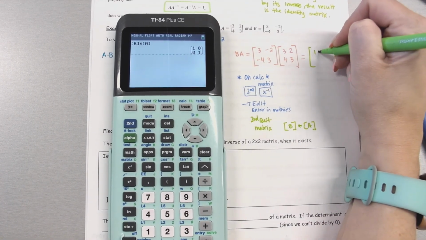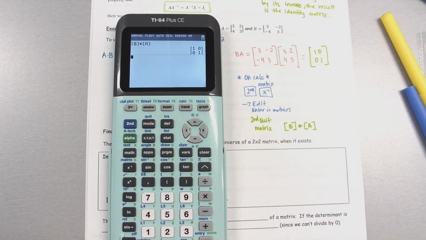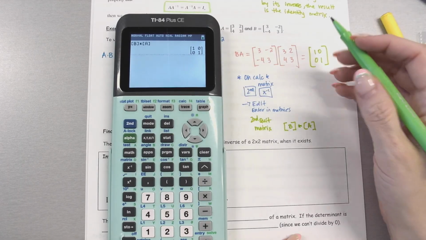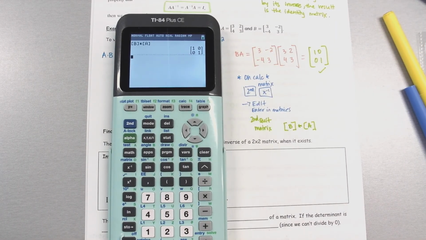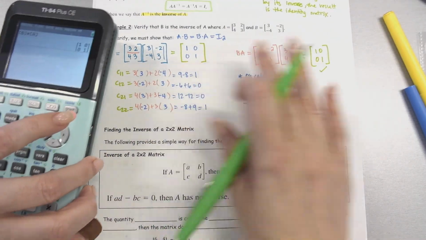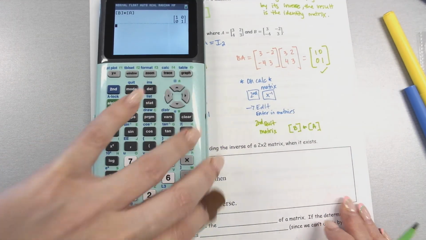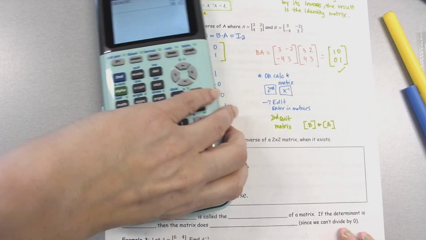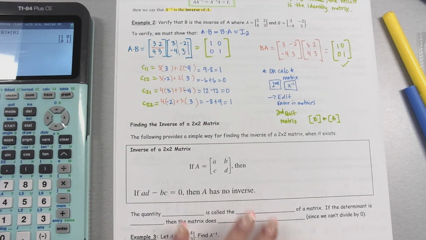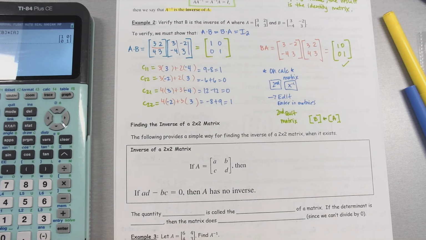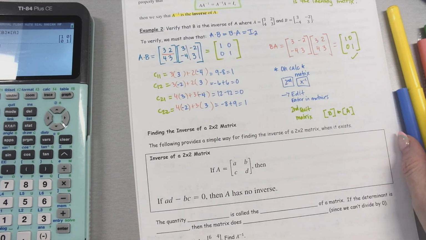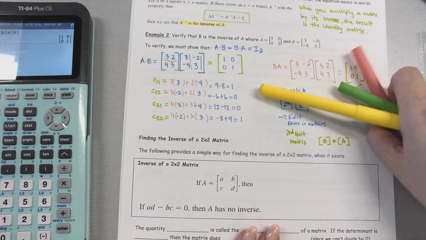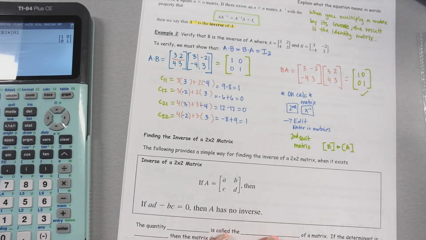And then did we get the identity? Yes, we did. So if we do get the identity, that means that B is the inverse of A. Because we got the identity matrix in both cases, B is the inverse. If one of these was not the identity matrix, then it would not be the inverse. And we can find what our inverses are.